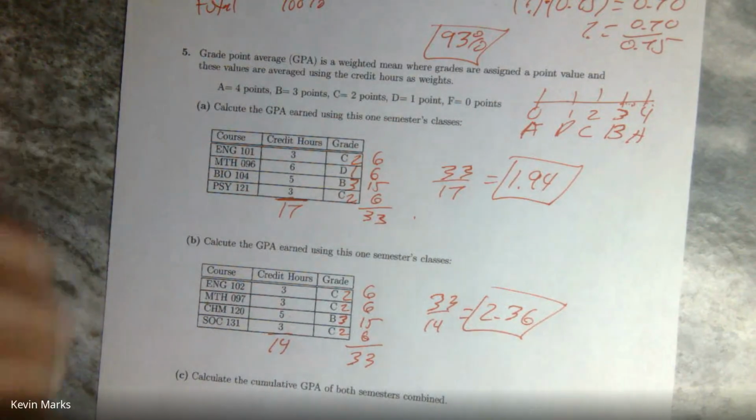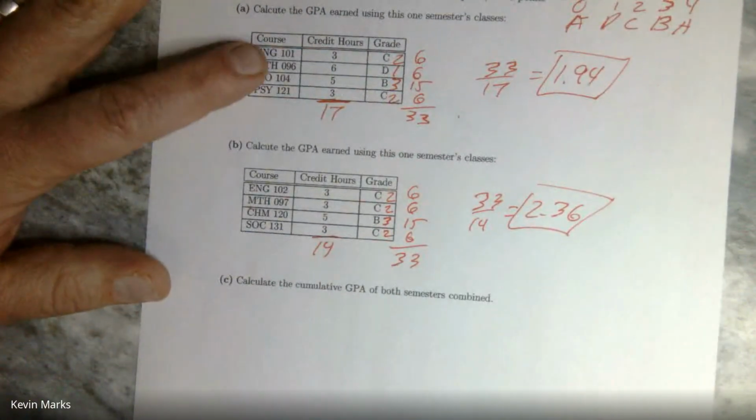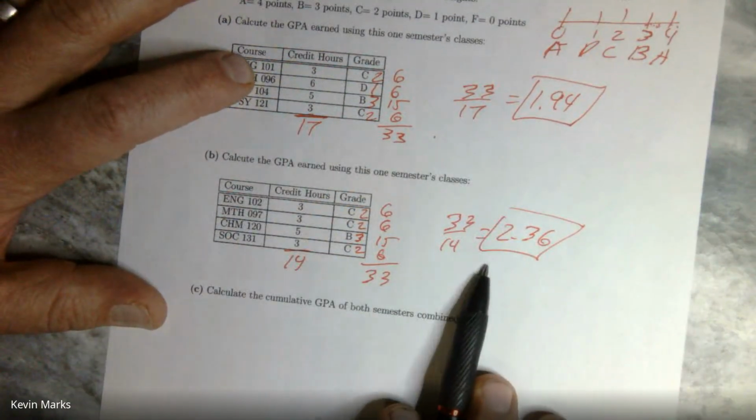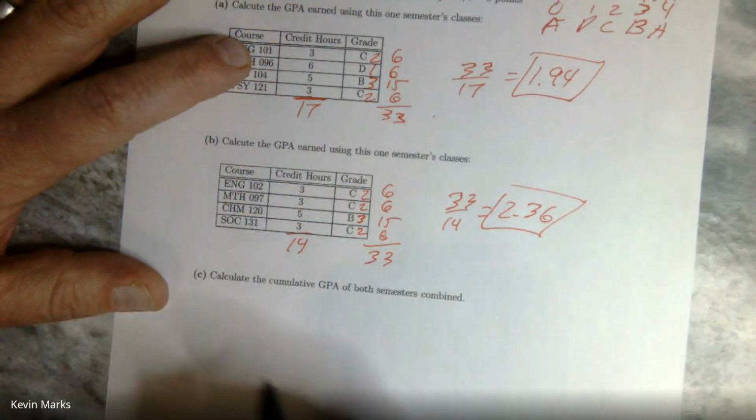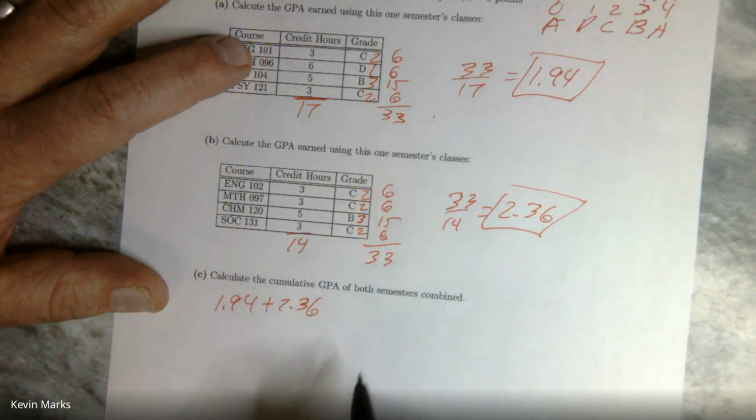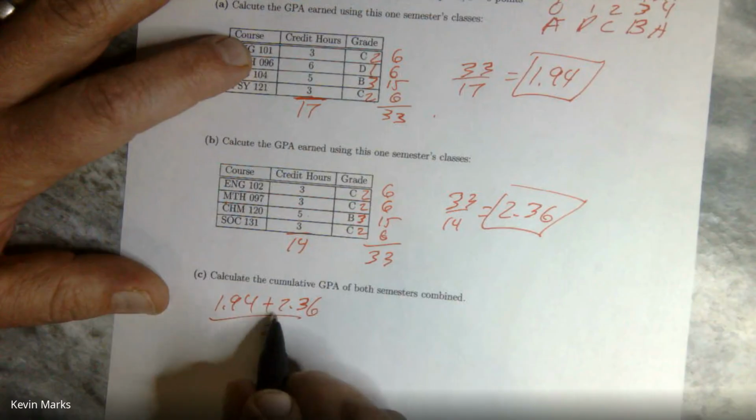Okay. So now, how would you calculate the cumulative GPA? Well, if this semester they got a 1.94, and this semester they got a 2.36, you might be thinking, why don't I just average these two numbers? Meaning you add them and divide by 2.